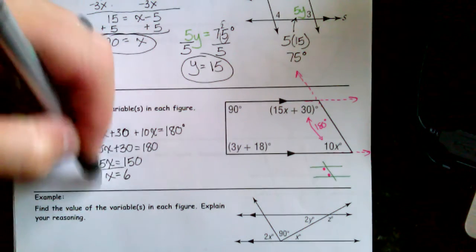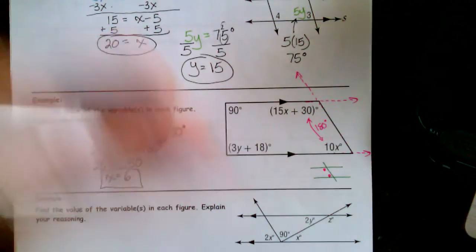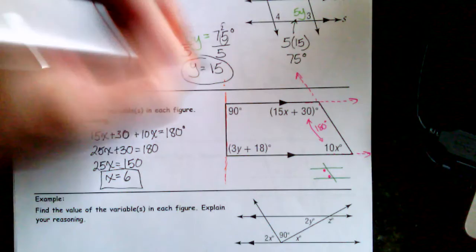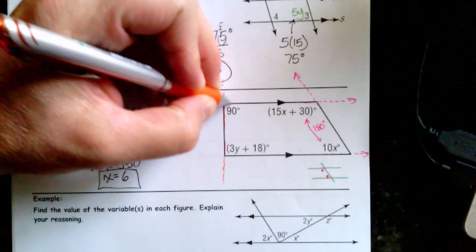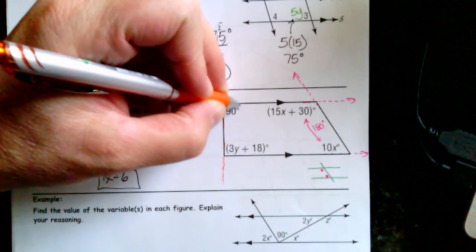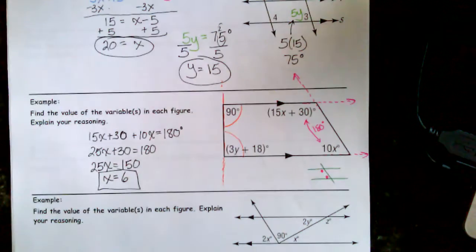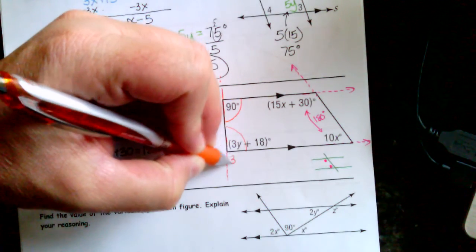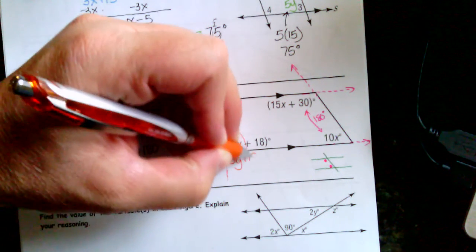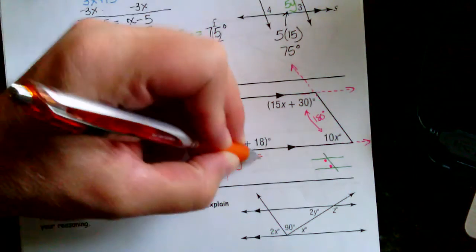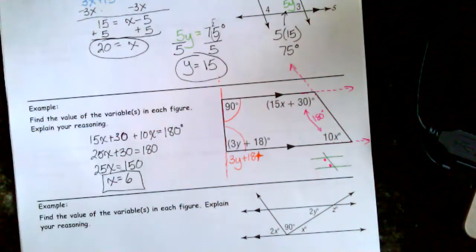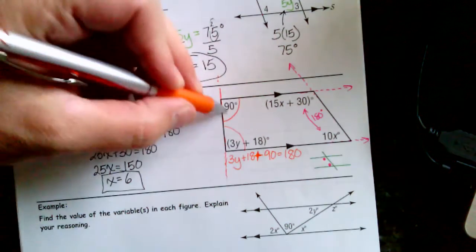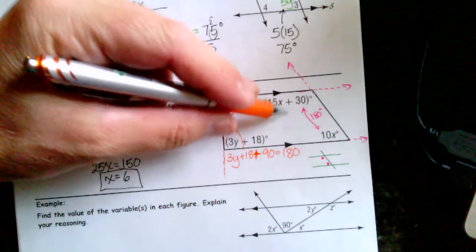So if x is 6 based on consecutive interior, you could look at y, like extend these lines this way, the auxiliary lines. Remember, they're dotted lines. This is 90 degrees, because now this angle and this angle are in the same scenario. They're consecutive interior angles. So I can say 3y plus 18 plus 90 is equal to 180 because those two angles are consecutive interior just like these other ones.